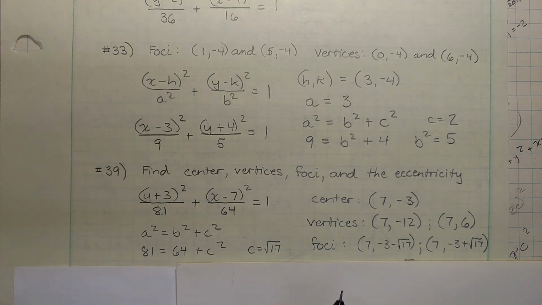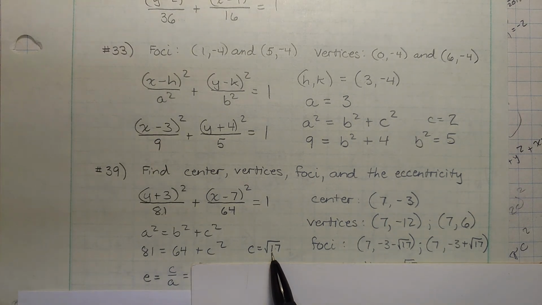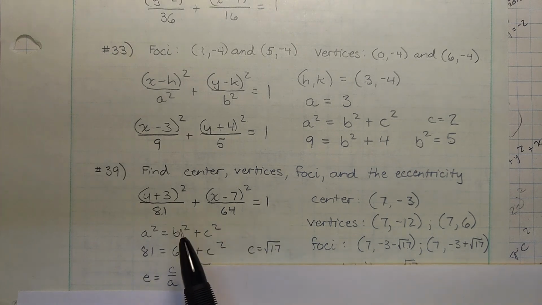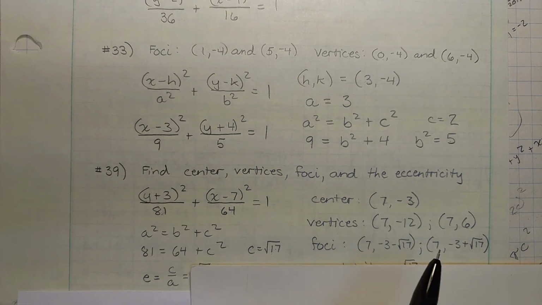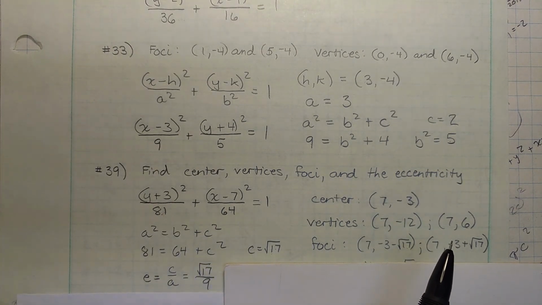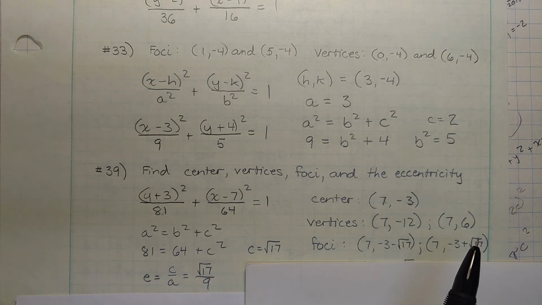All right, now finally, I've got the foci, I need the eccentricity. So I know my eccentricity e is c over a. I figured out what c is. It's the square root of 17. I know what a is. Remember, a squared was 81, so a was 9. So it's the square root of 17 over 9.